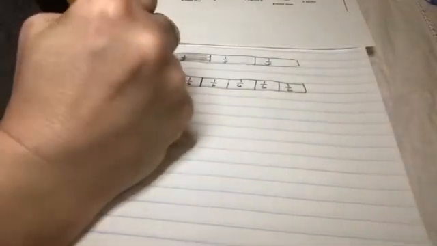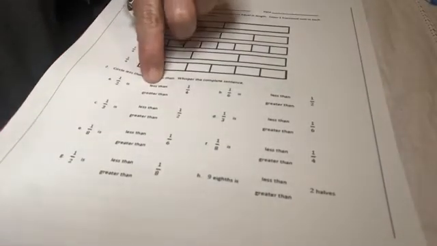For 2A, so I'm going to label that 2A. Write 1/2 is, and then leave a space, and then write 1/4. In that space, you're going to tell me, is 1/2 less than or greater than 1/4?